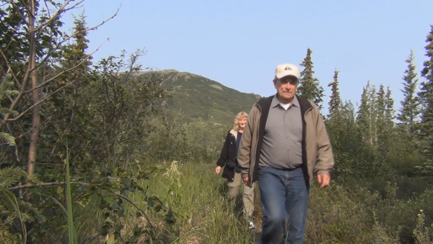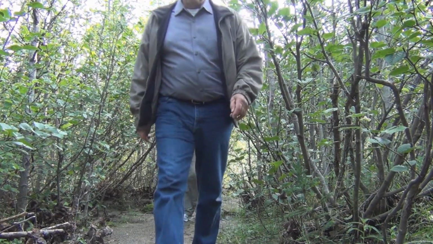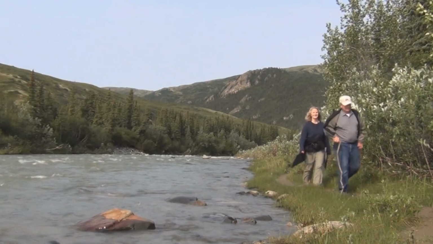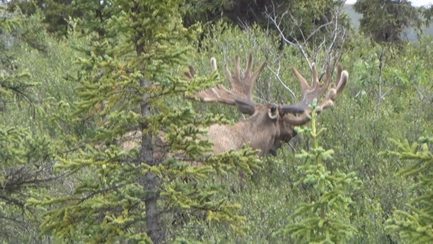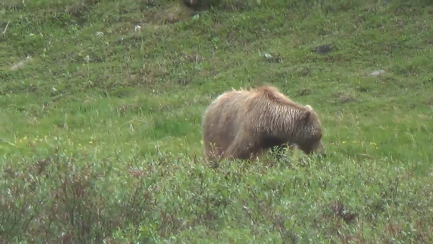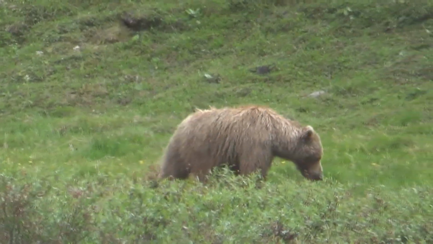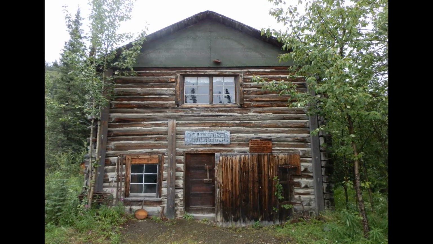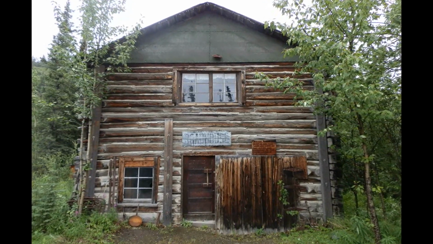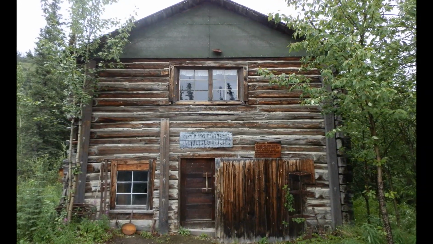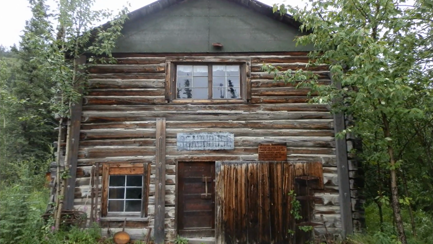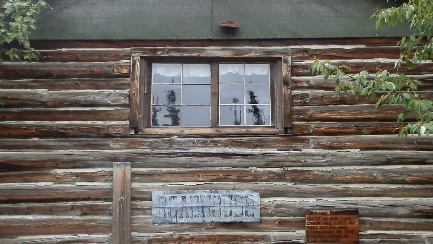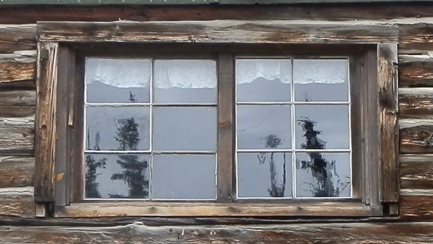Several years ago, Darcy and I took a little hike along the Moose River in Denali National Park. And we ran into moose. And we ran into grizzly bears. It was quite a day. But in the end, we found this old roadhouse, the Kantishna Inn. And this was used by gold miners 100 years ago or more. And it's still standing today, but it's in kind of bad shape. Normally the public isn't allowed inside, but I was given special access by modern technology.